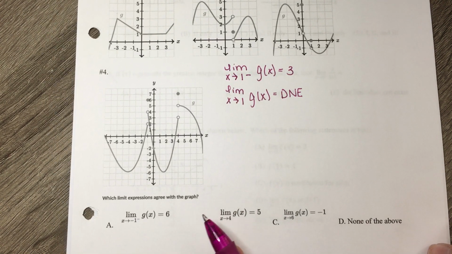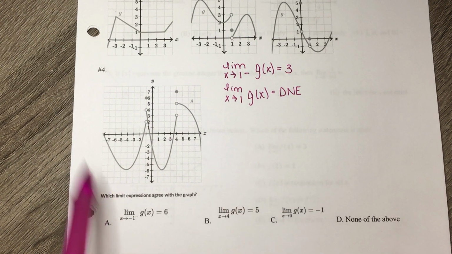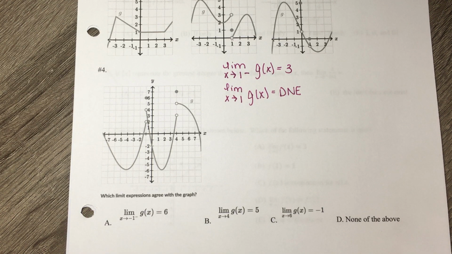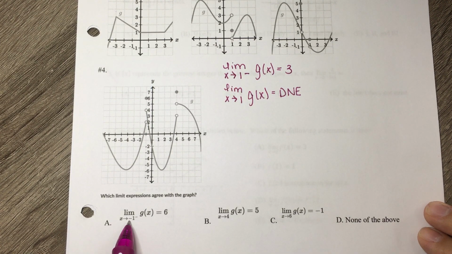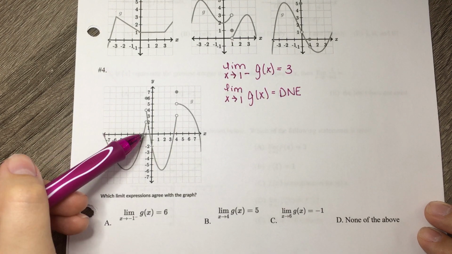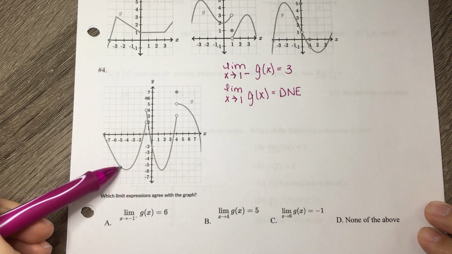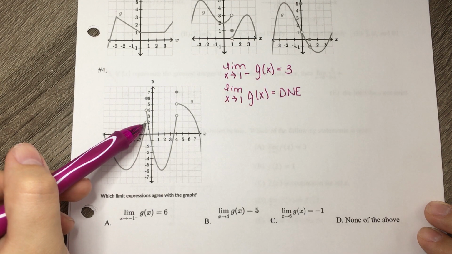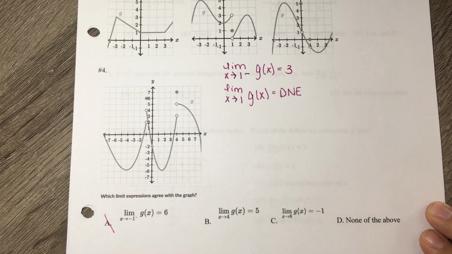All right, and then here's the last one, number 4. We're looking at this graph here, and we're saying which expressions or which equations agree with this graph. So we're seeing which one of these is true. That's basically what I'm asking. So let's start with A and then work our way across. As we approach -1 from the left, do we get 6? Let's approach -1, which is here. Let's come from the left, approach -1, and we get 2. We don't get 6, so letter A is out.